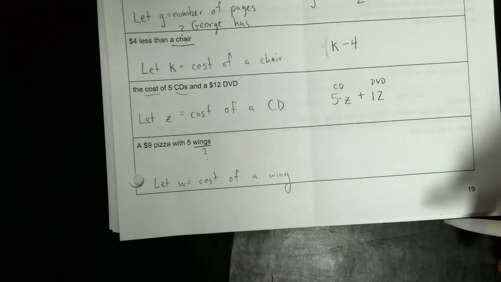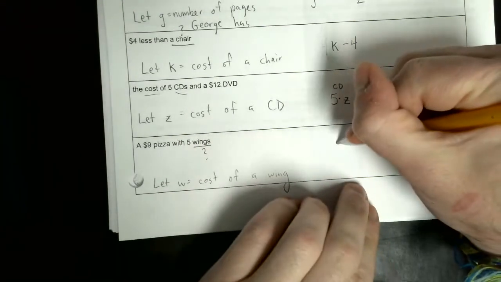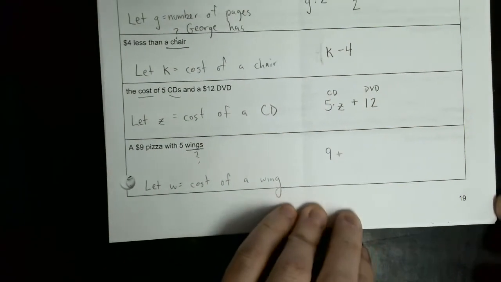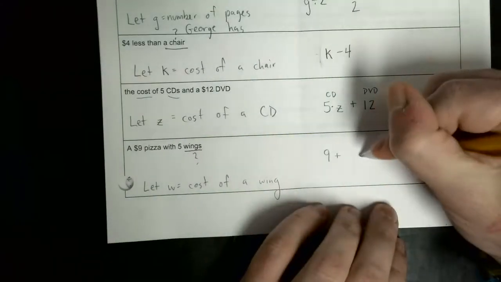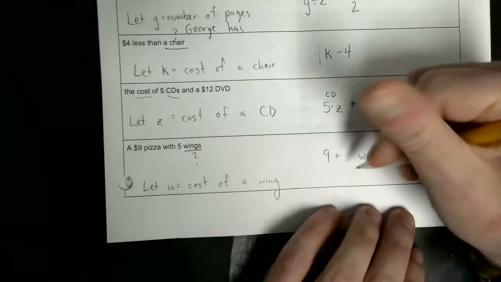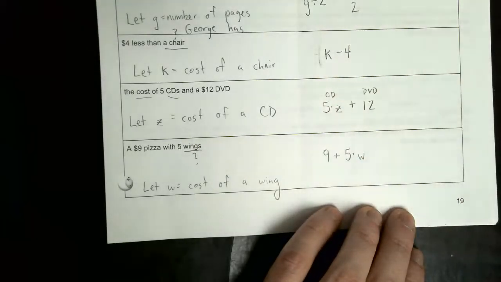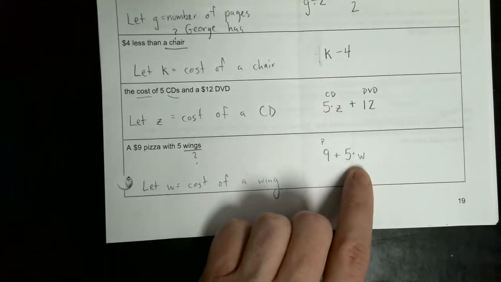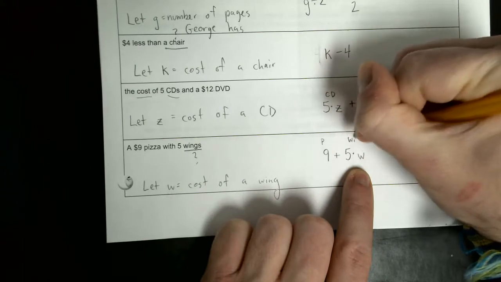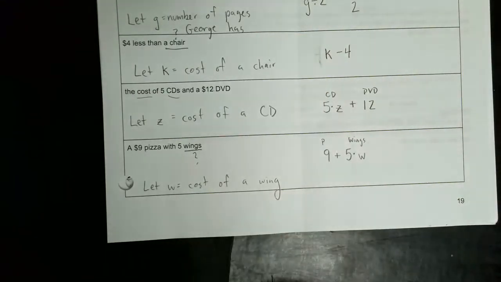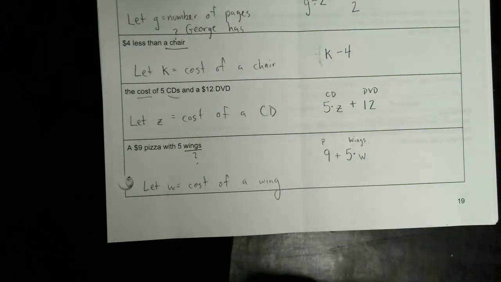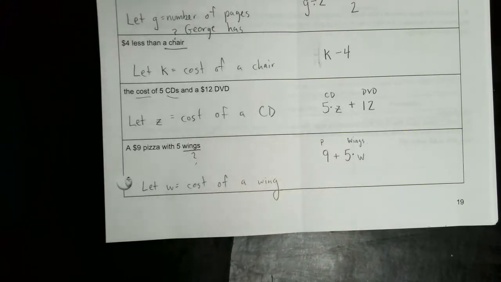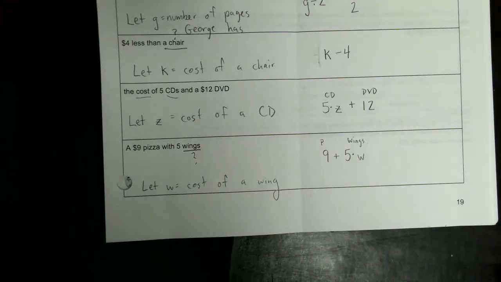So to find the cost, we can start with that $9 pizza. Now we're just buying 1 pizza, so we don't have to multiply that by anything. And then we're buying 5 wings. So instead of just putting W, because that would only be 1 wing, we have to multiply that by 5. So it's going to look kind of like that. $9 for the pizza. I'm just going to label that pizza. And then 5 W for the wings. Wonder how much they are. So if the wings were, let's say, $2 for some reason, 2 times 5 is 10. That'd be for the wings. Plus 9 would be $19. It'd be quite expensive for 5 wings.